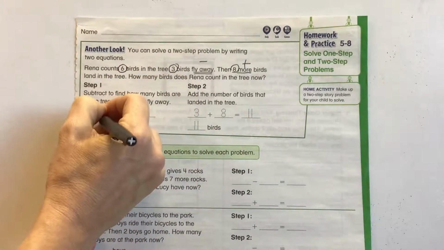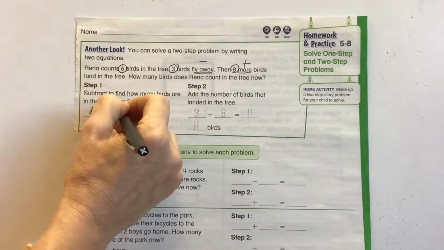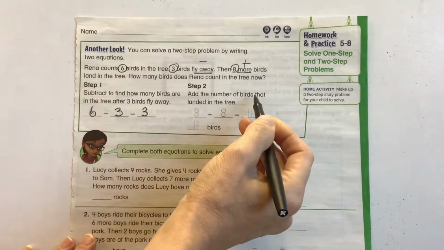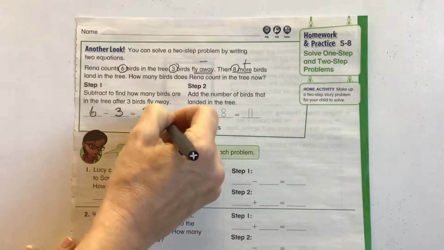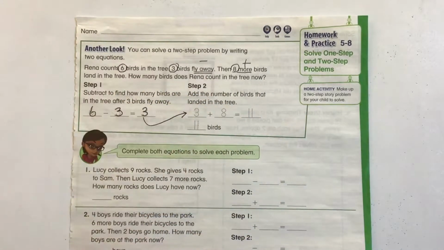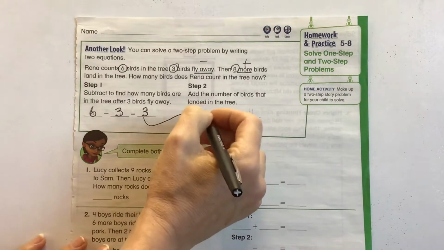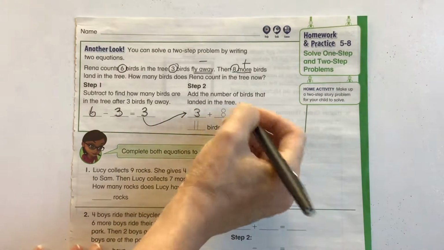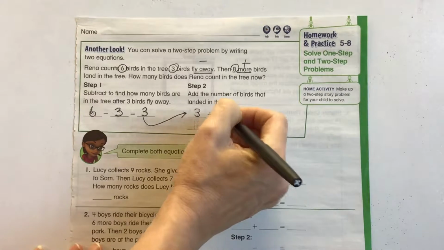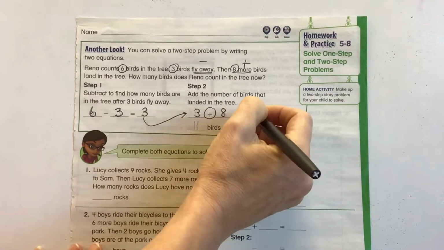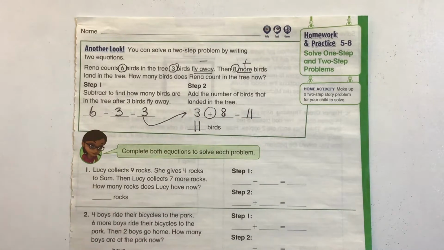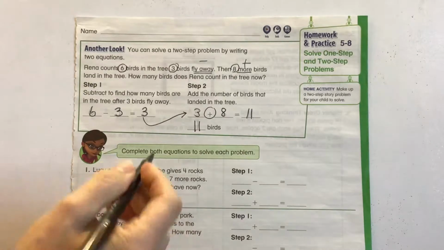So we start with 6 birds. 3 birds fly away. 6 minus 3 is 3. Add the number of birds that landed in the tree. So we ended with 3. So we're going to need that for our next equation. So 3 is what we have in the tree. And then 8 more birds land in the tree. So we know we're going to add. 3 plus 8 is 11, gives us a total of 11 birds. If the students want to draw pictures to help out, that's also another great strategy.